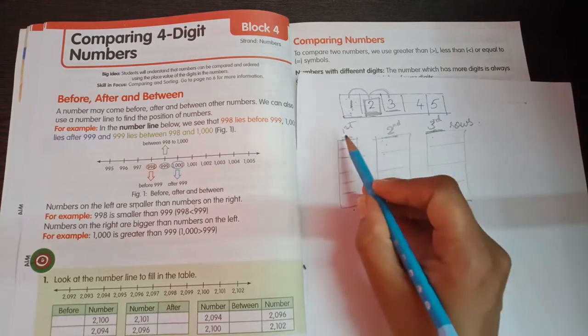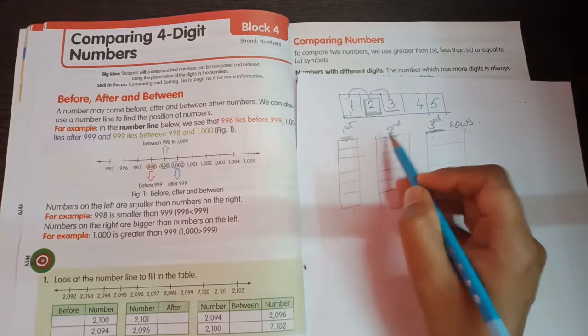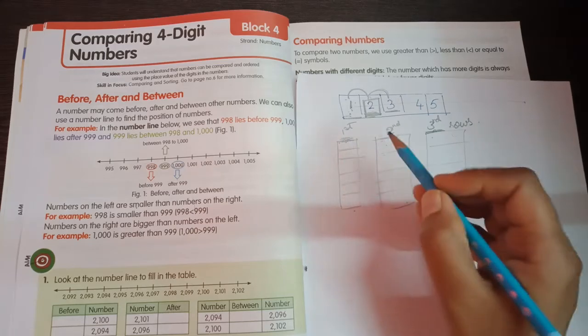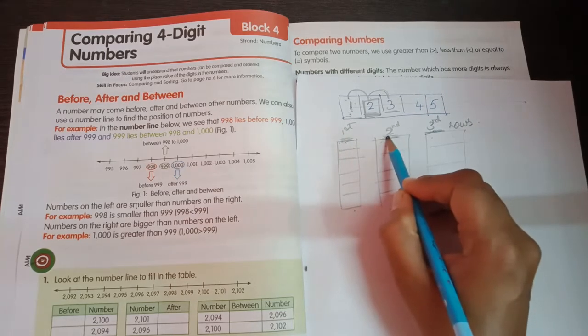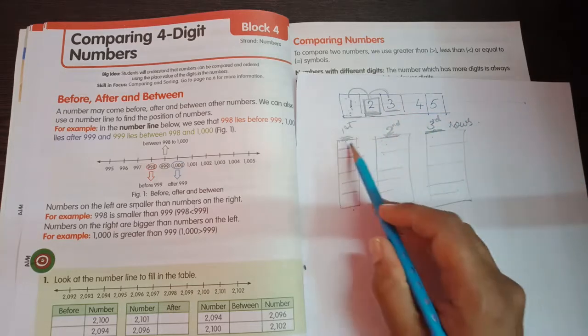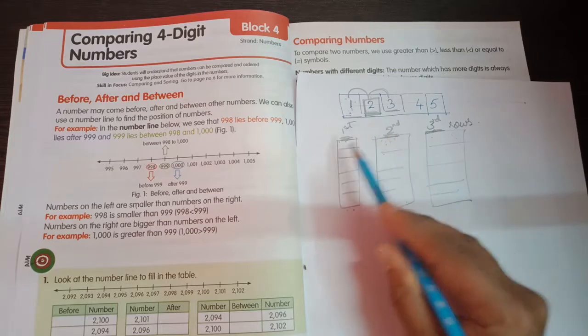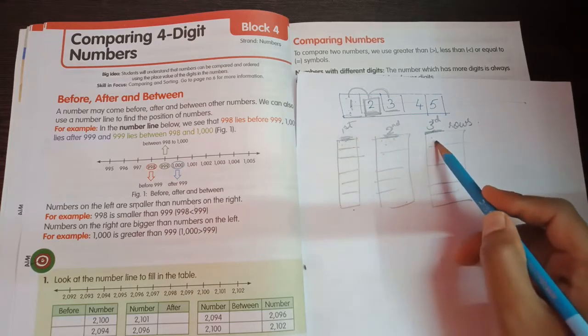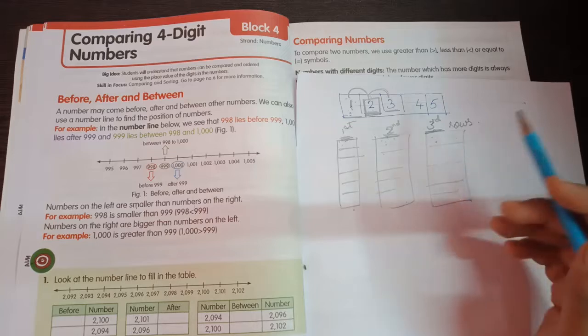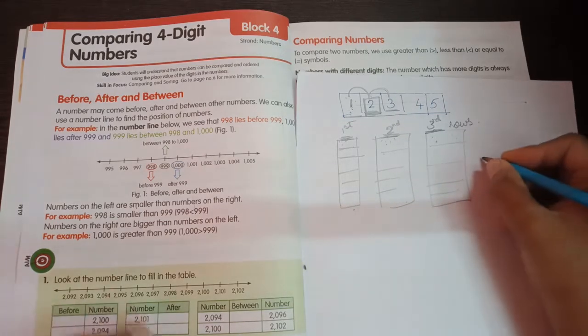Okay, similarly, first is the before number of second and second is the after number of first. But what about this? If I ask you what is the relationship between the first, second and third, then you have to tell the second is the between number of first and third.